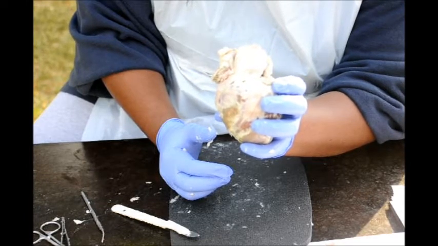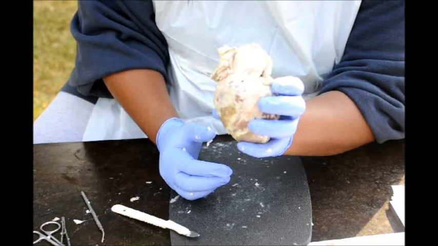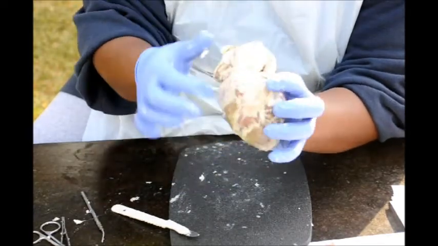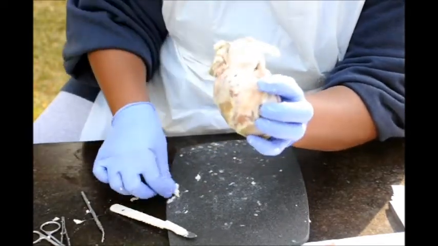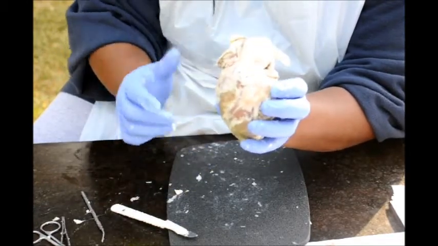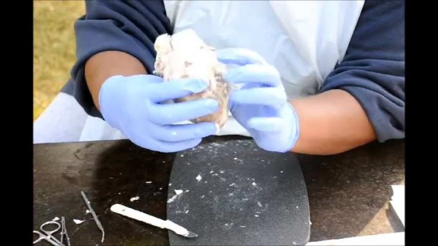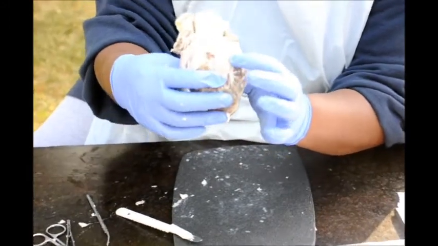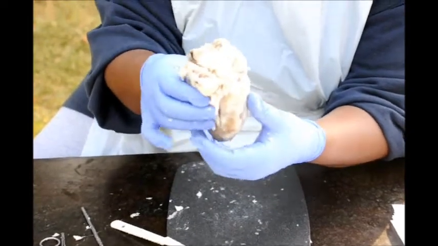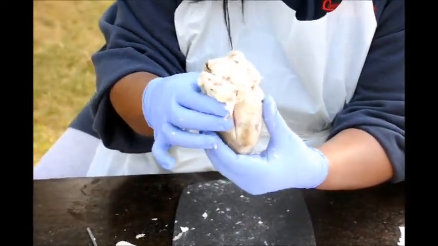We are going to do the visceral pericardium, which is the outer layer of the heart. This heart is very fatty. The right and left atria. This is the anterior view of the heart.